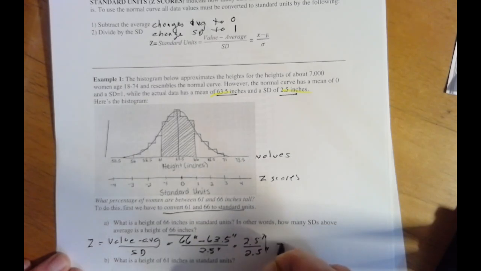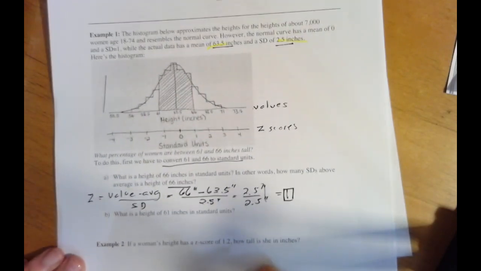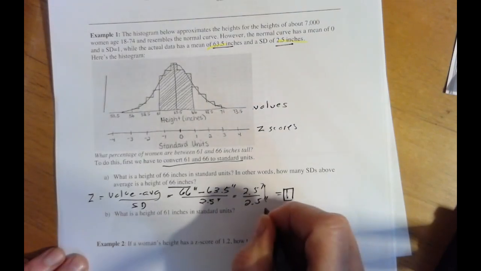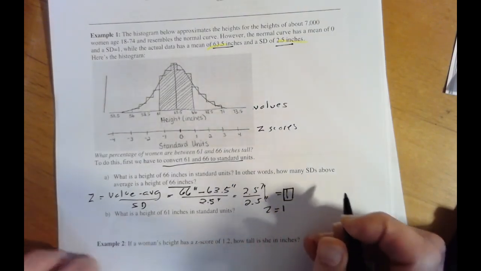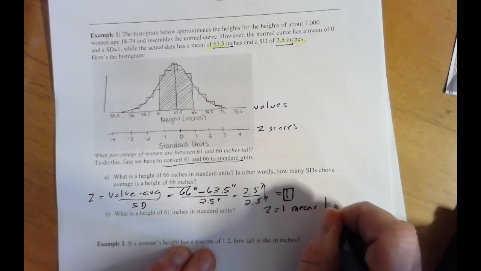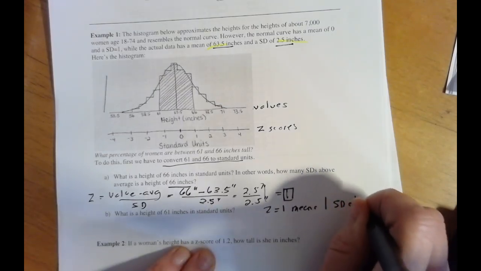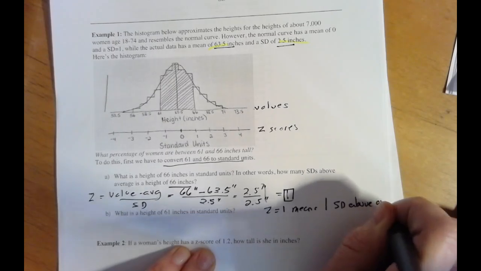You can see the units cancel out and we just get 1. And what does that mean? It means we have a z-score of 1, which means z equals 1 means 1 standard deviation above the average.